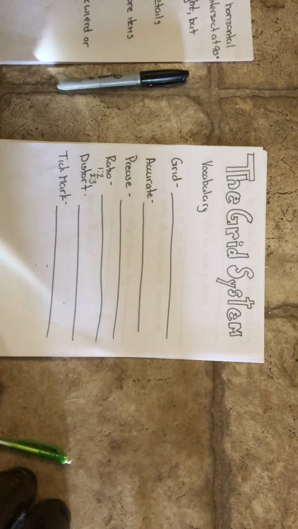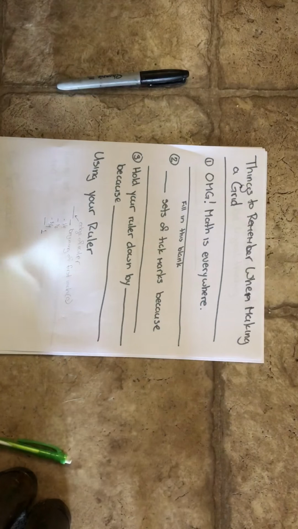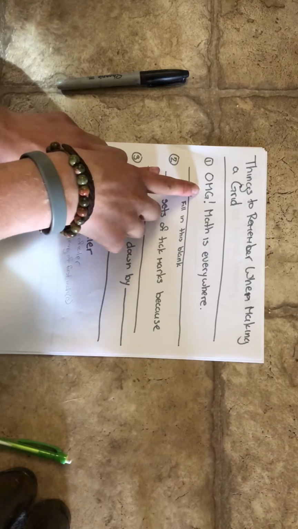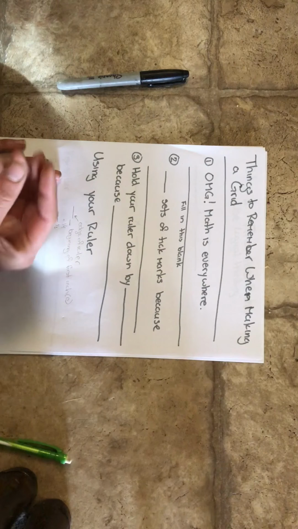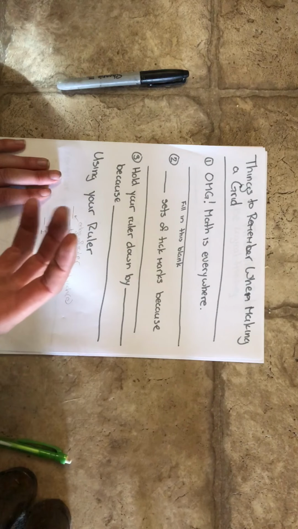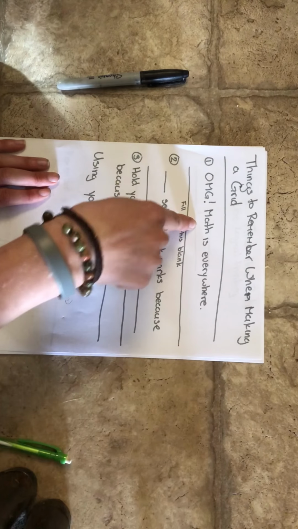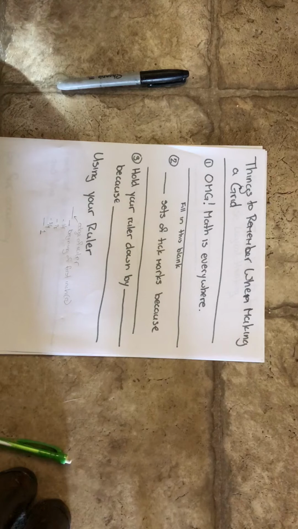Okay, let's move on to the making. All right, things to remember when you are making a grid. First, OMG, math is everywhere. Right? We're gonna have to do some math. We'll use our logical brain to do this. Measurements aren't always gonna be simple, so you're gonna have to think logically.